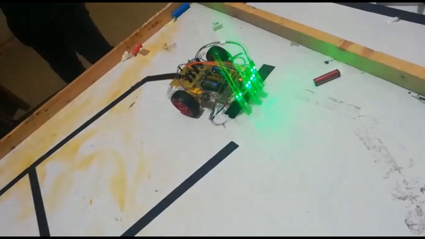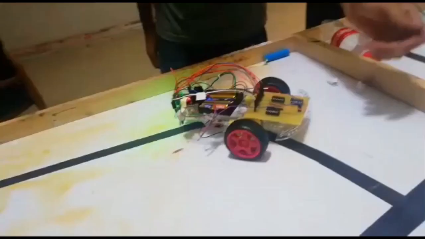When all the sensors are on, the line following robot stops. Again, first we tested it by using the first point as a starting point and this point as the ending point.